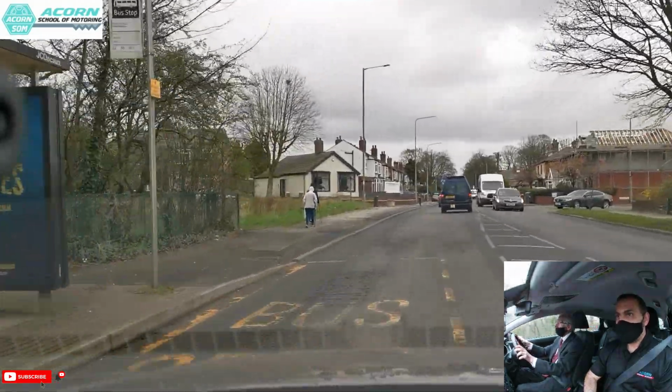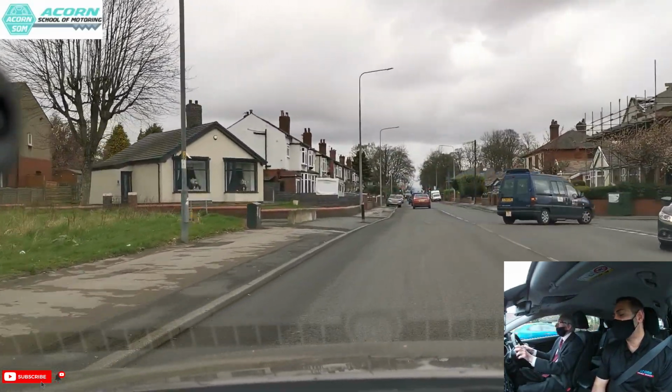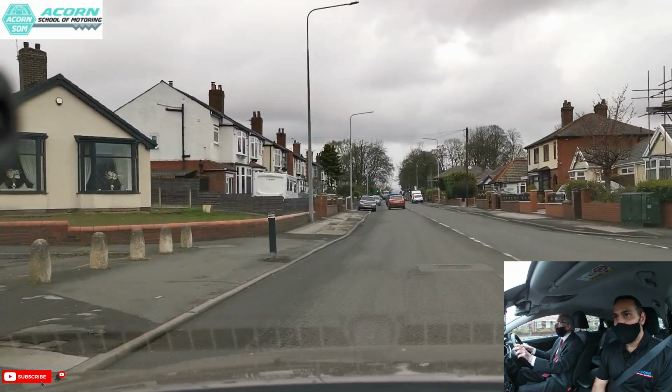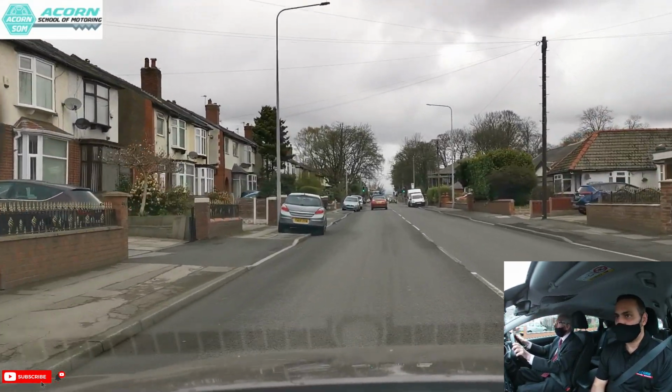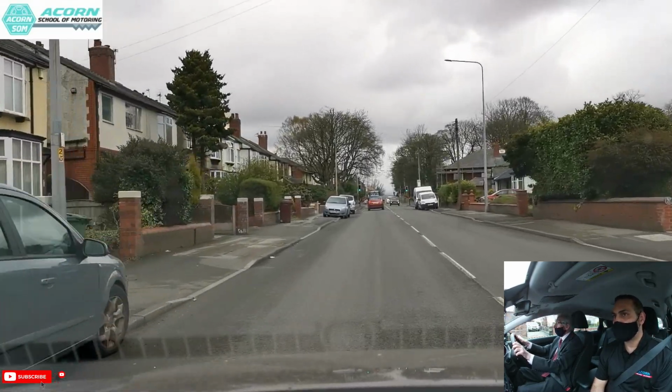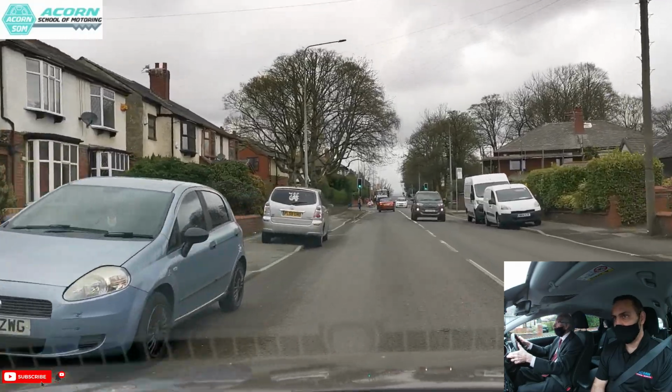Okay, Peter, so we have got another crossroad junction coming up, controlled by the traffic light, and I want you to turn right at the next traffic light, please. So I check the mirrors, indicate right.